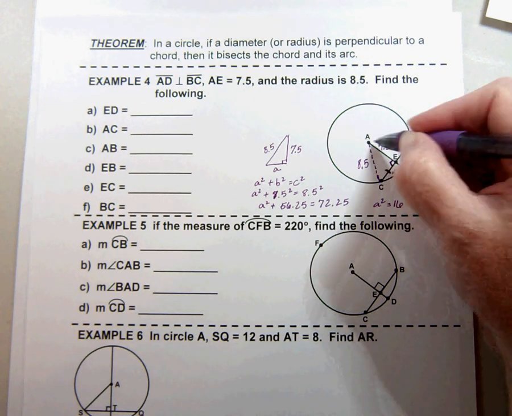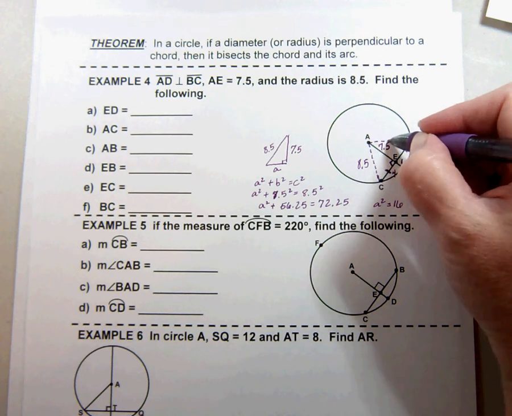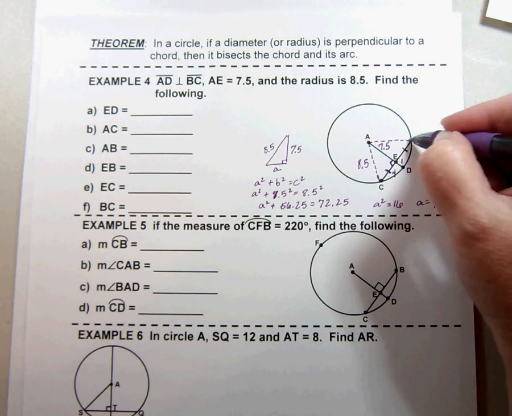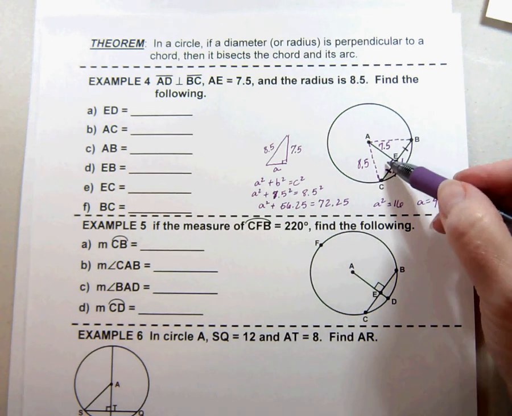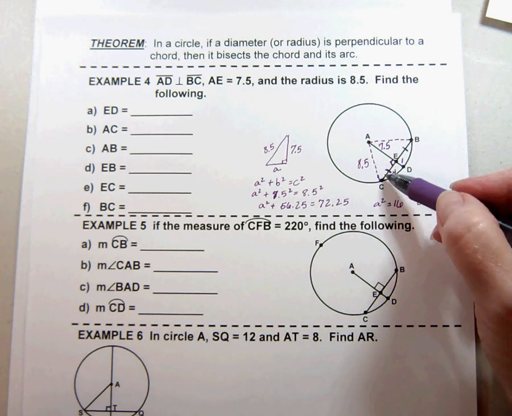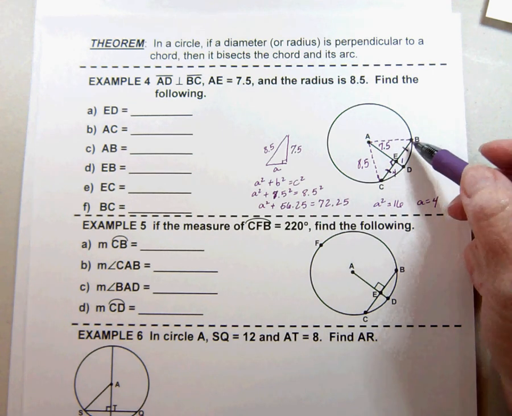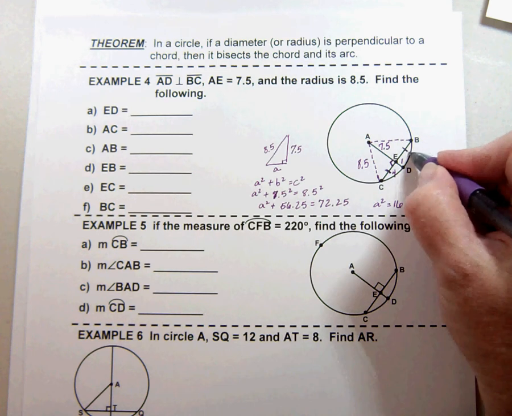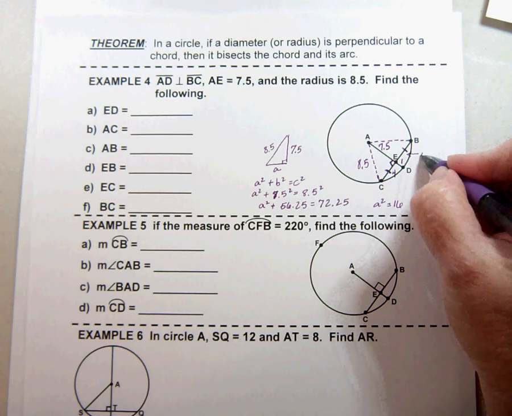Now I want you to notice that if you were to draw another radius from A to B, you really end up having two triangles here that are the same. Remember, this piece and this piece are congruent from our theorem. So this segment from AE is also 4.